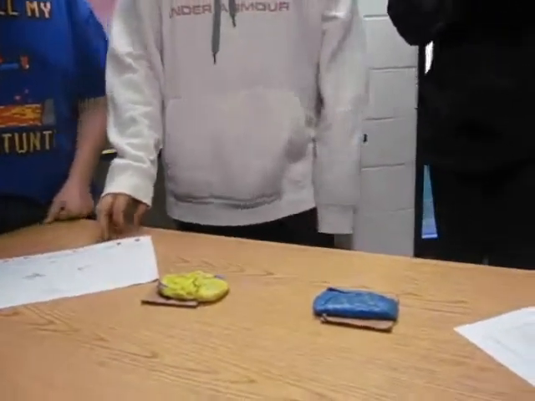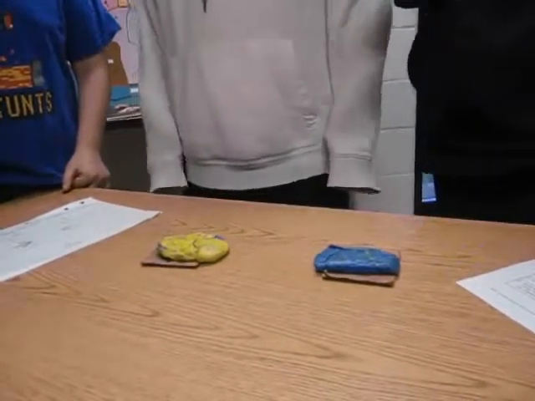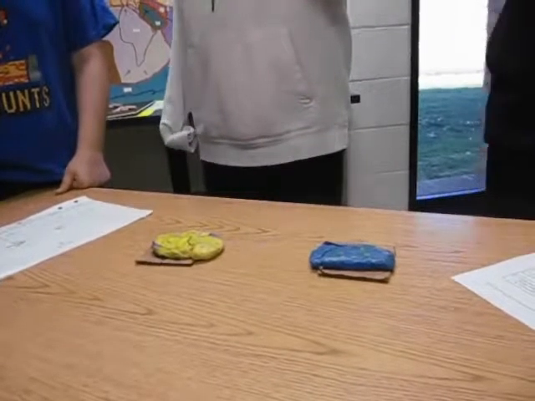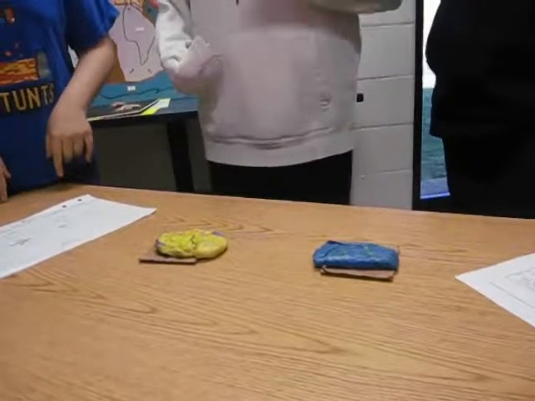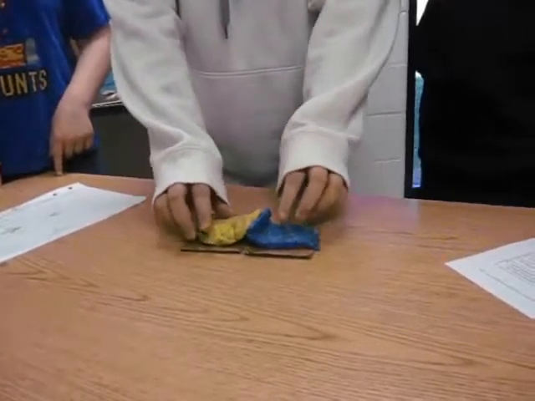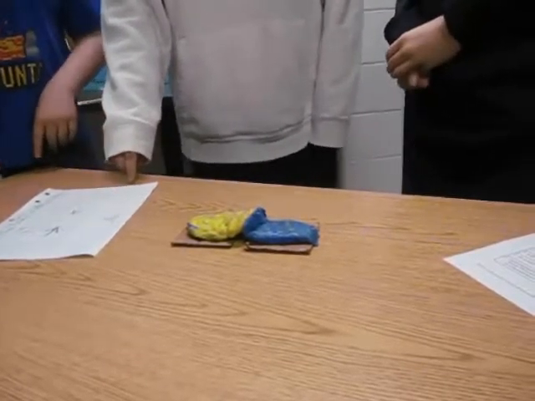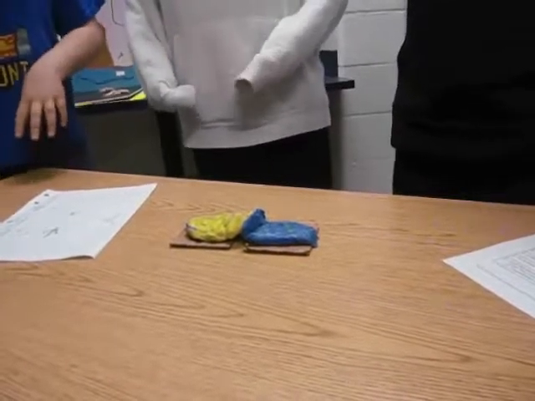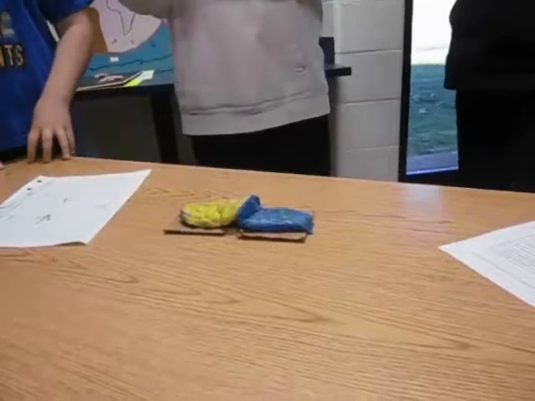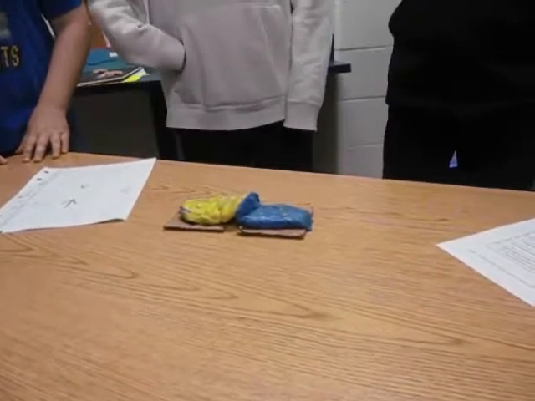Alright, here is our project. The clay smashes and creates a volcano or mountain. It goes up and creates a mountain, or a volcano. The plates move really slow, because it takes a couple centimeters each time it moves.